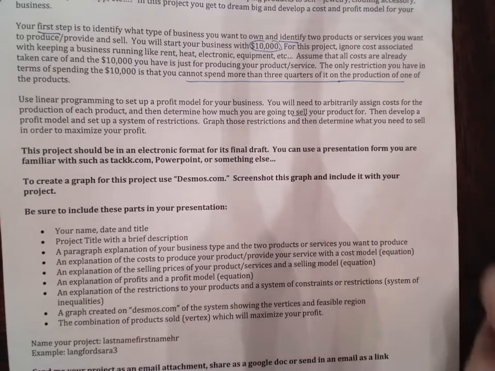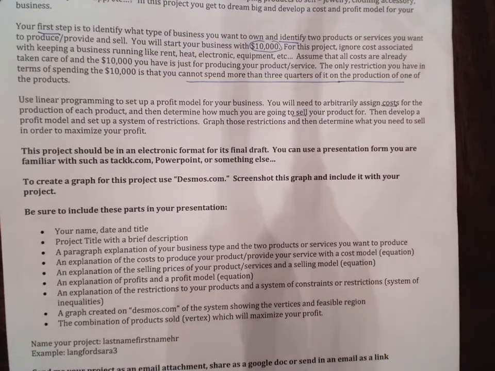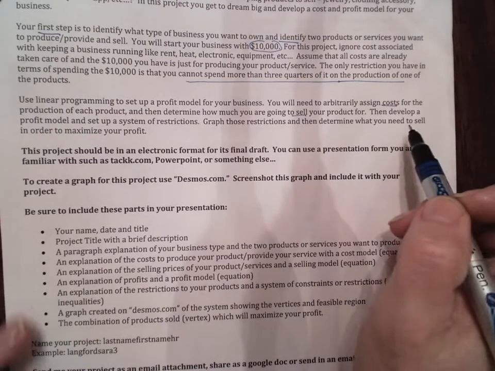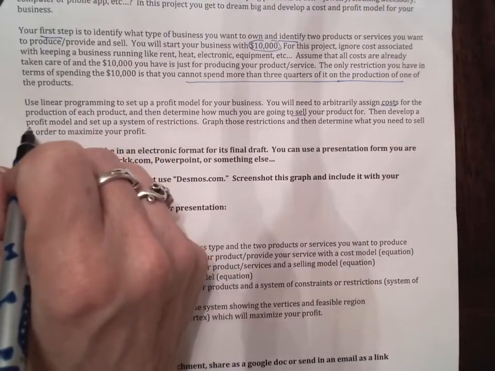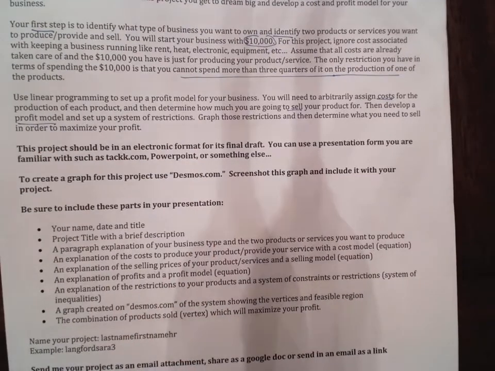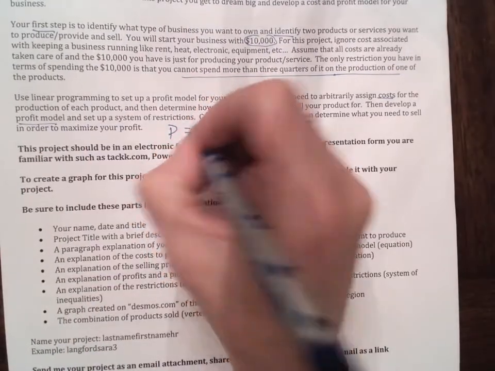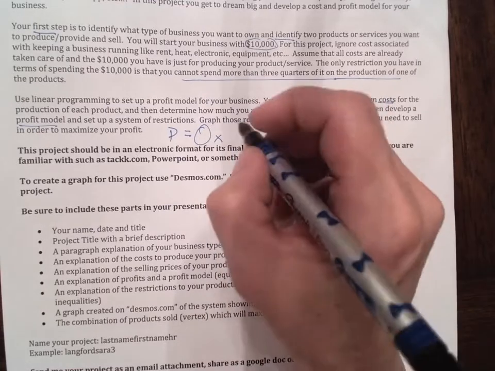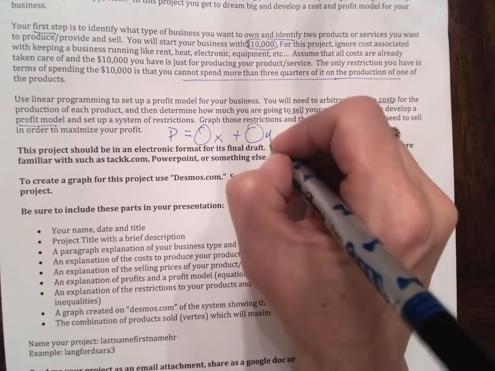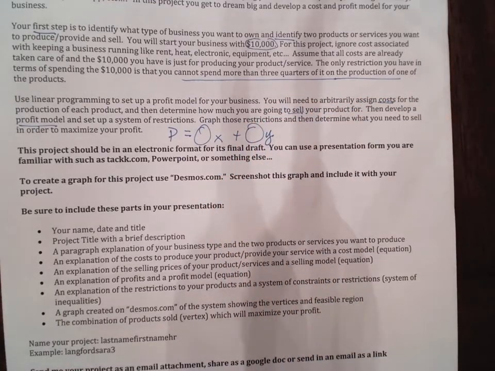You're going to determine the cost, and therefore you'll figure your profit. So what you sell it minus your cost will be the profit for each of your 2 products or services. And you can use that information to develop your profit model, which is that equation. So profit equals some amount times your first product plus some amount multiplied by the number of your second product or service.